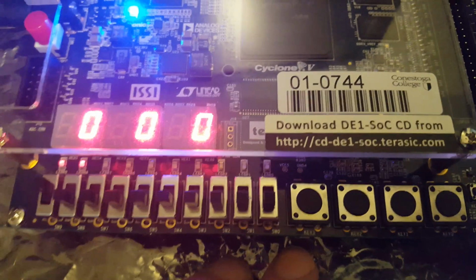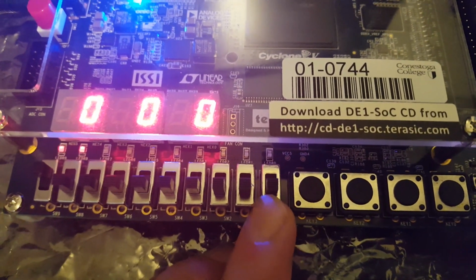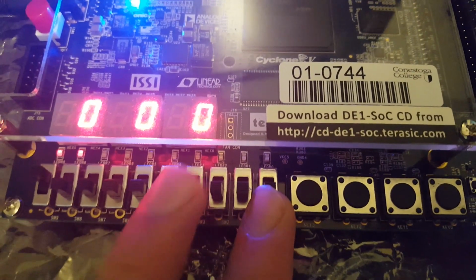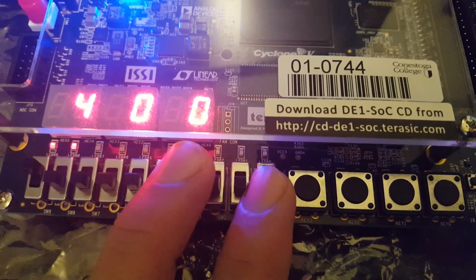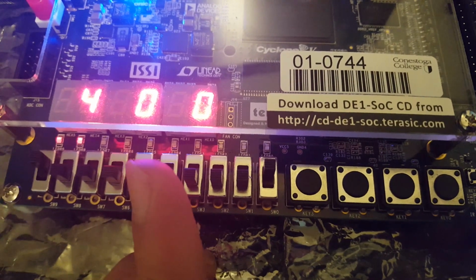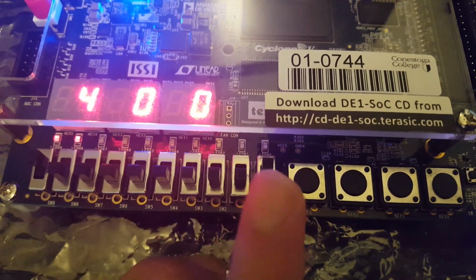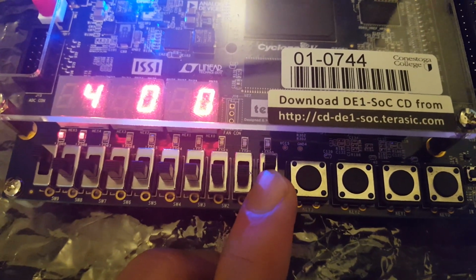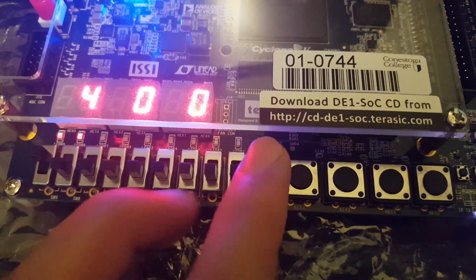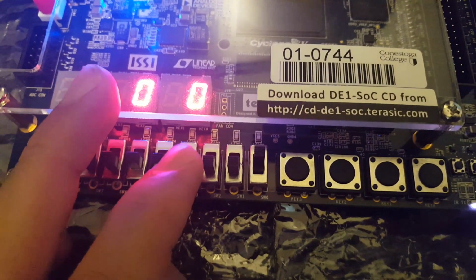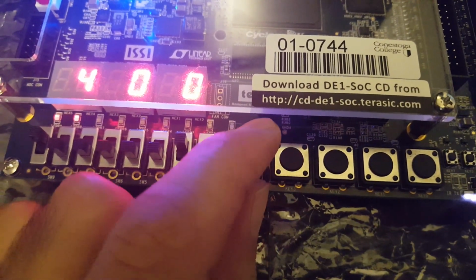So I need to select the register first. For example, I would want this register. Now it shows that I have number 4 on register number 1. Let me check what this would be.